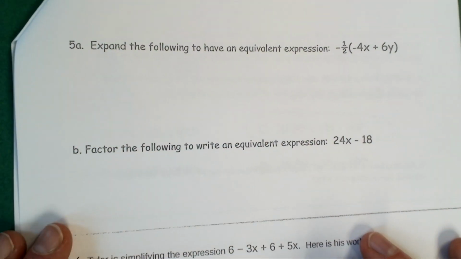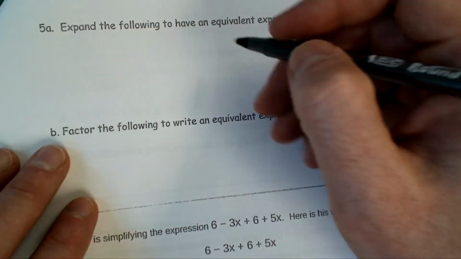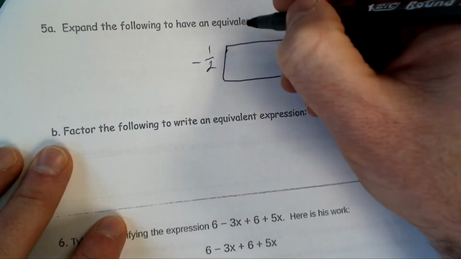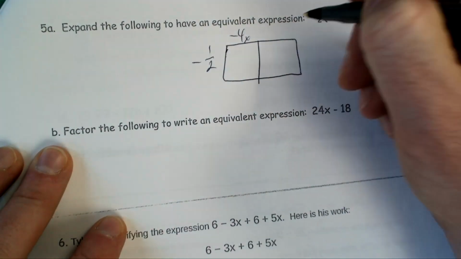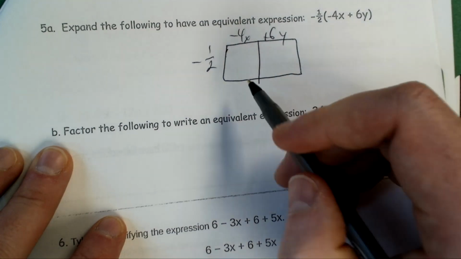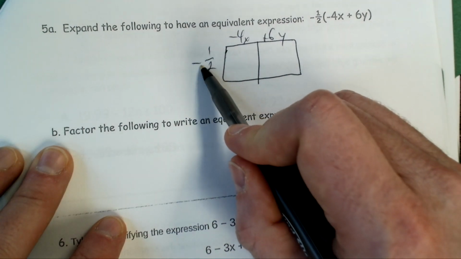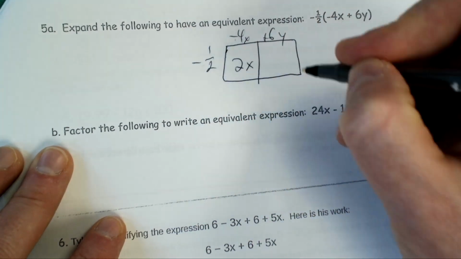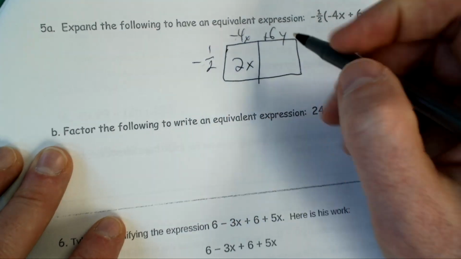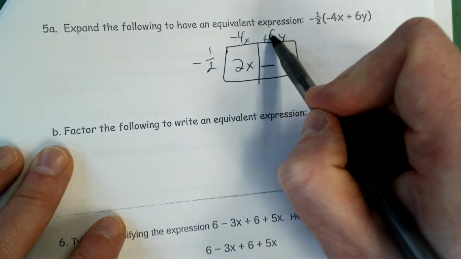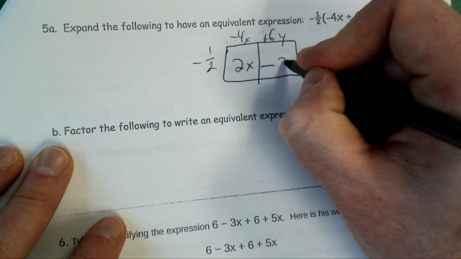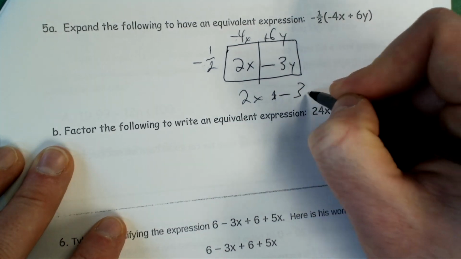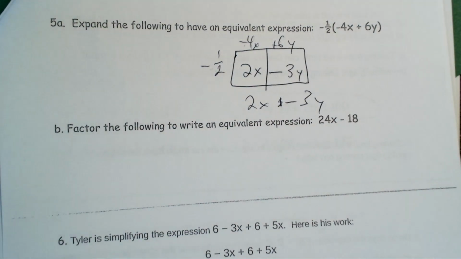Number 5, expand the following. So if you remember our box method here, negative 1/2 times negative 4x plus 6y. Okay, so I just have to multiply these. Negative times a negative is a positive. 1/2 times 4 is 2, so this is positive 2x. Negative times positive is a negative. Half times 6 is 3y, so this one is minus 3y. You can actually put plus a negative 3y too.